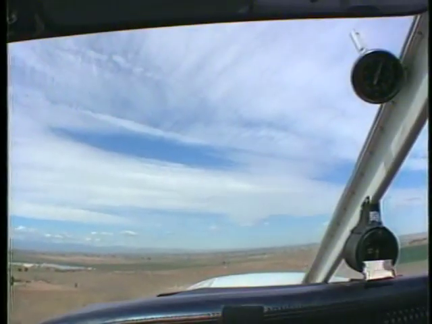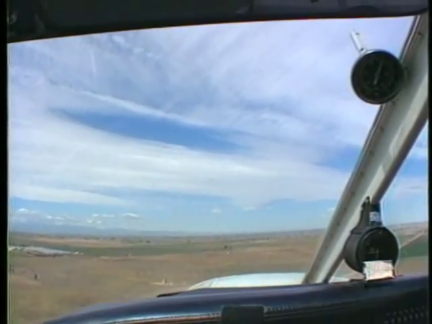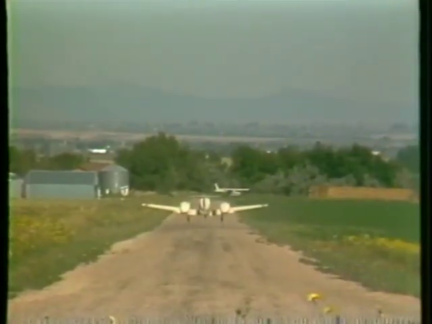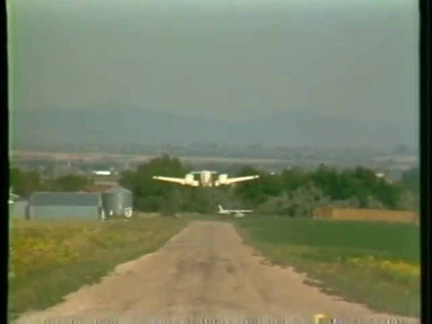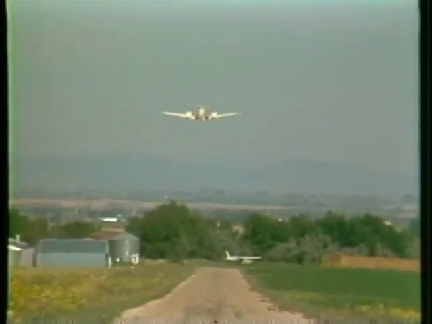When you're clear of the obstacle, accelerate to the best rate of climb speed and slowly retract the flaps. If you're flying an airplane equipped with retractable gear, you should raise it as soon as you have established a positive rate of climb and can no longer land on the remaining runway.